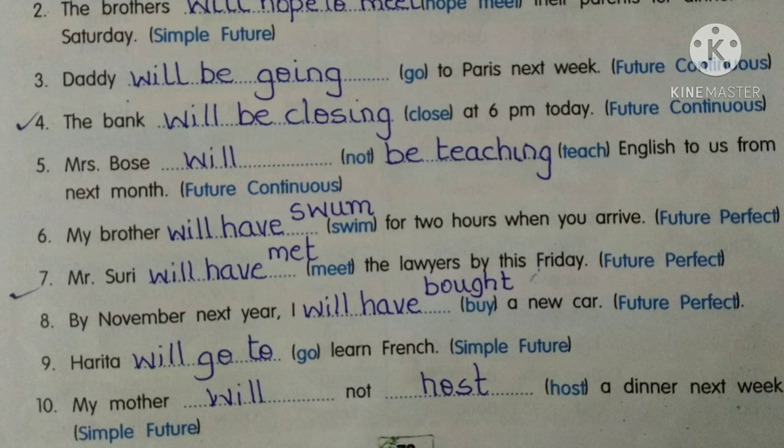Eighth, by November next year, I dash a new car. Again, future perfect. So we will write will have bought. Buy is your verb and the V3 of buy is bought, B-O-U-G-H-T. Ninth, Harita dash learn French. Simple future. Will go to learn French.